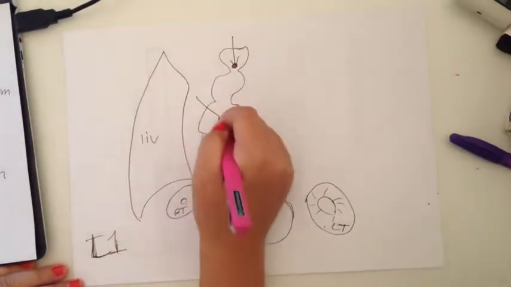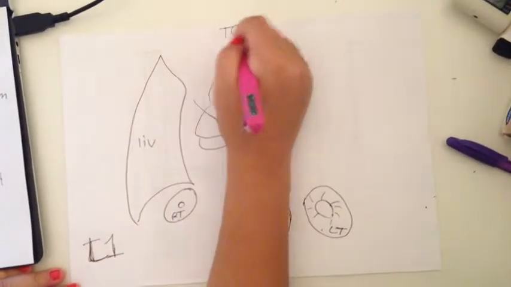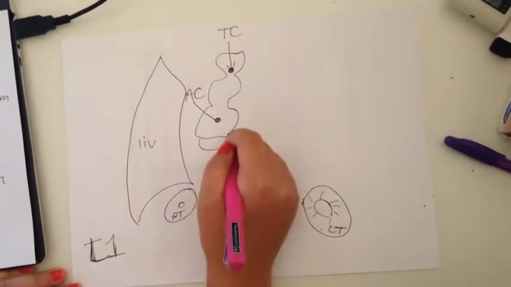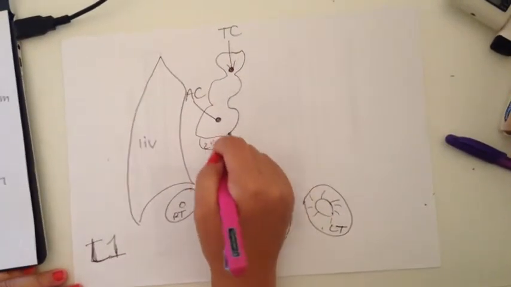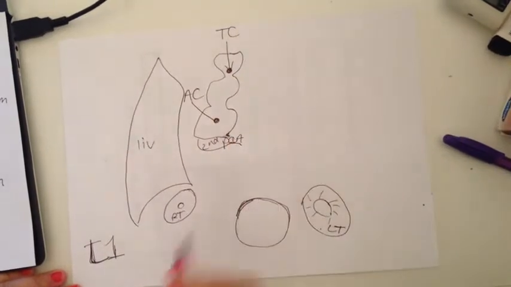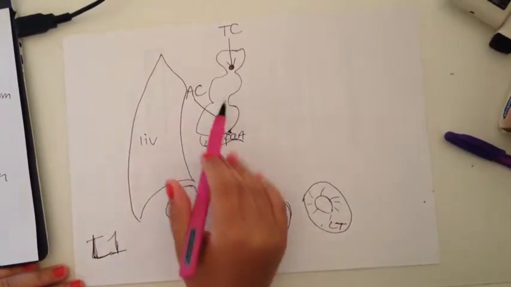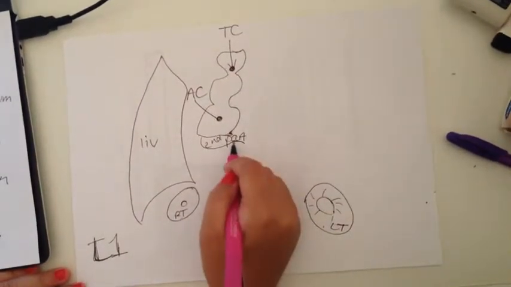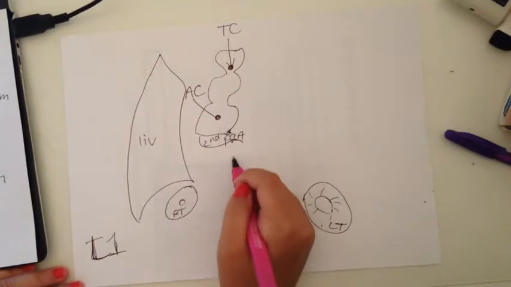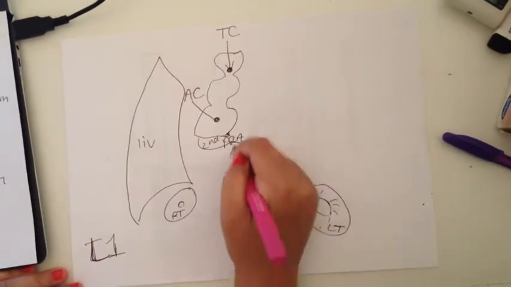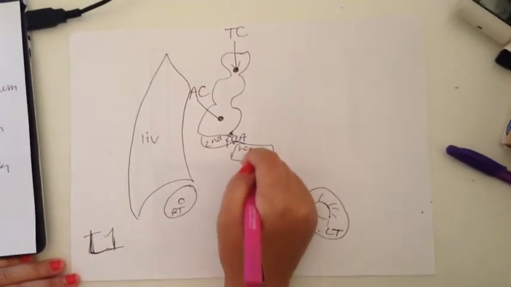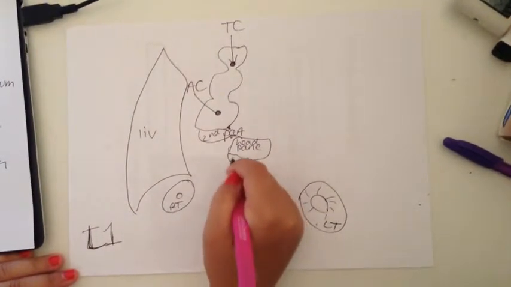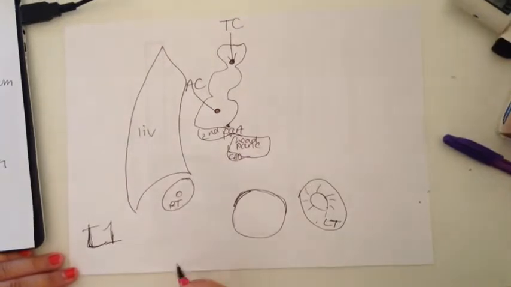Here we have the ascending colon, TC, AC, and this is where we have the descending part of the duodenum, which is the second part of the duodenum. The duodenum is part of the small intestine, but remember that the word colon means large intestine. Next to the second part of the duodenum, we have ducts coming out. So we have the pancreatic head. That's the only part we can see. Head, pancreas. And also we have part of it too, the CBD, the common bile duct.